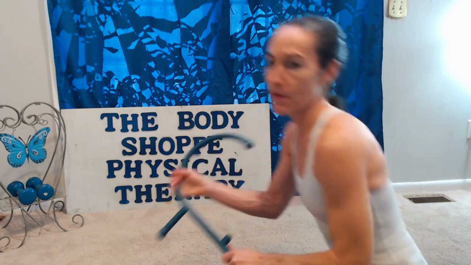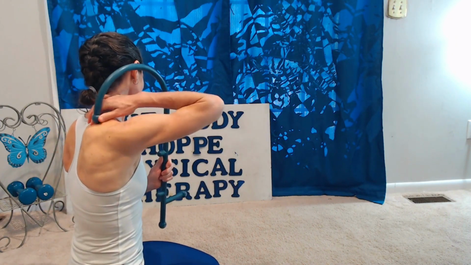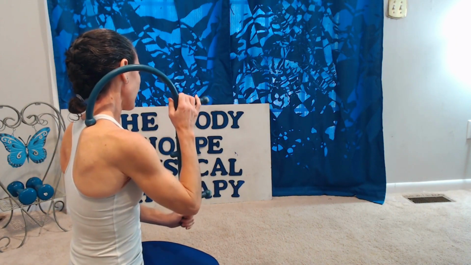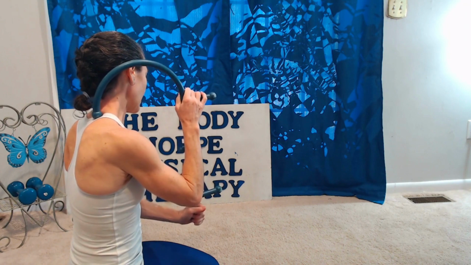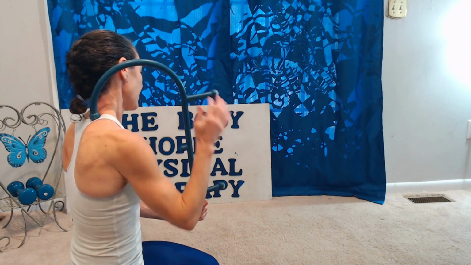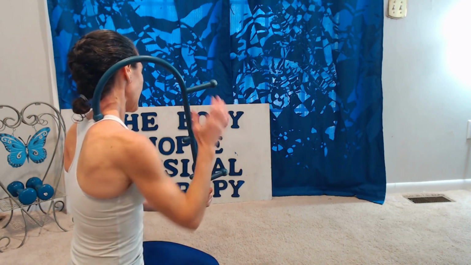So to release that, what I'm going to do is take my theracane. The theracane comes in handy a lot. I'm going to go onto the corner of the shoulder blade. So I want to locate that there. Once I locate that, I'm going to come just at that corner and just above. And I'm going to use the opposite hand to press into the corner there.